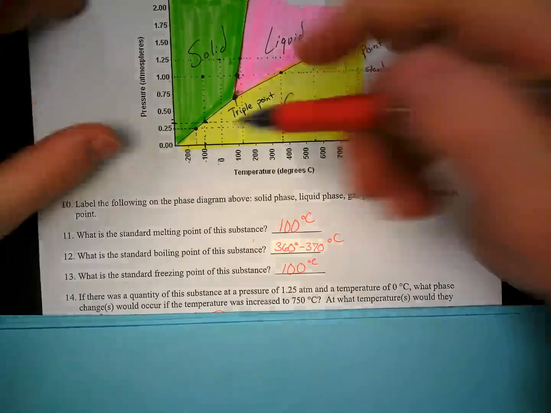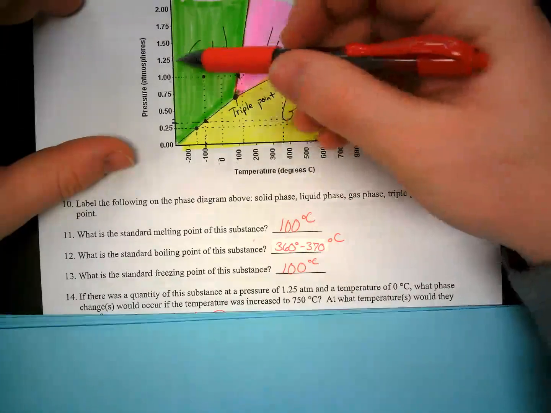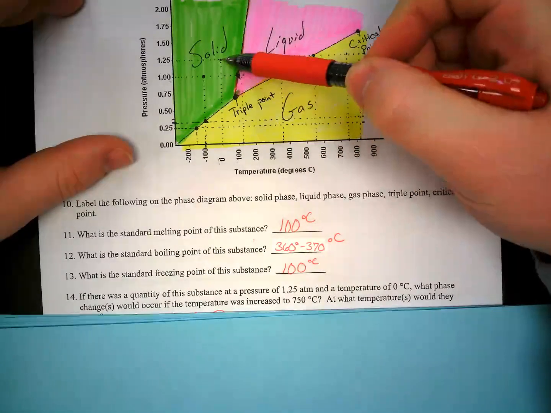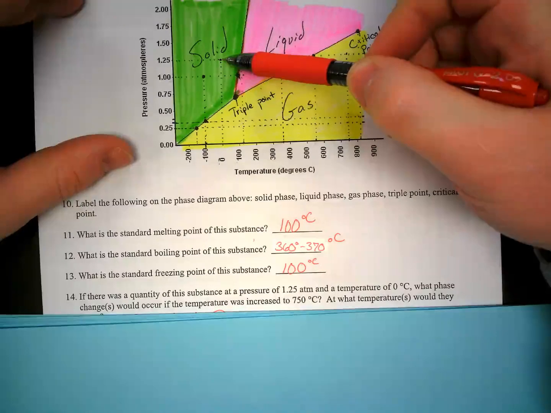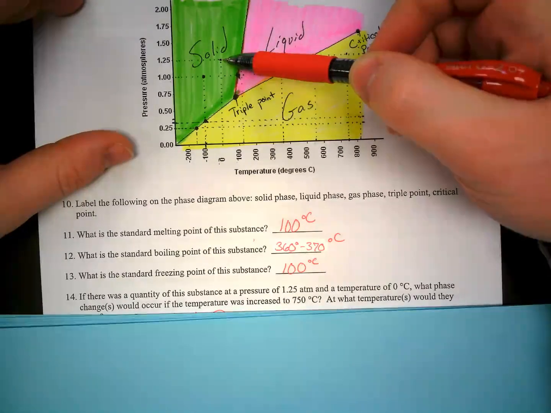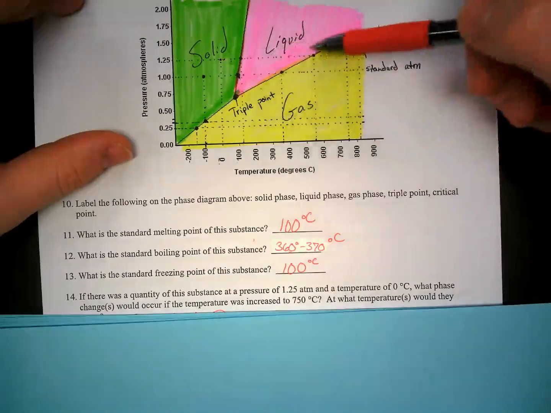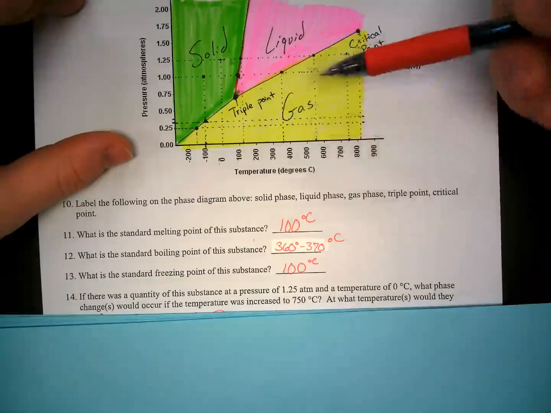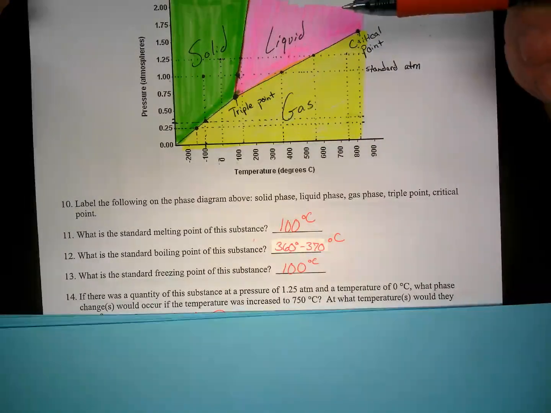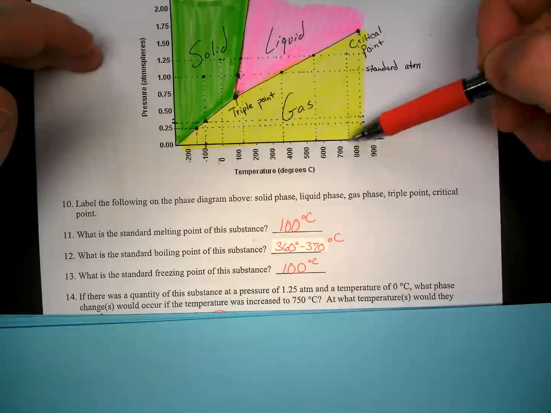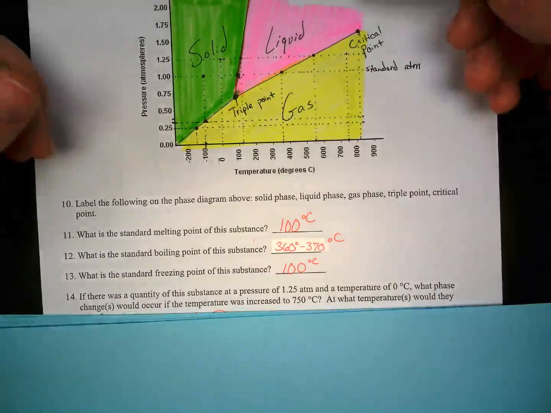So it's really saying this. Here's our line up here. I made the line across. If we start with the substance at 0 degrees Celsius with a pressure of 1.25 atmospheres, at what temperatures are we going to see these phase changes, and will we see phase changes when we go from 0 degrees Celsius to 750? So from here to here, what are we going to see?